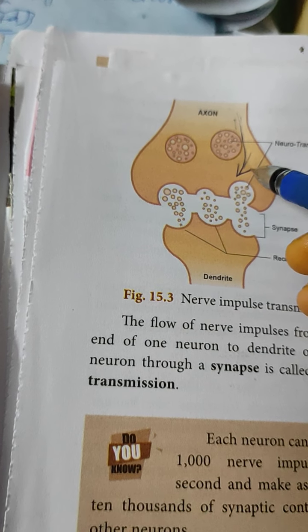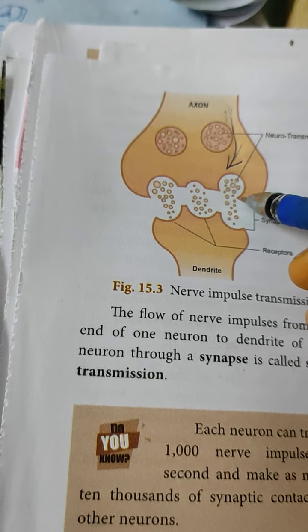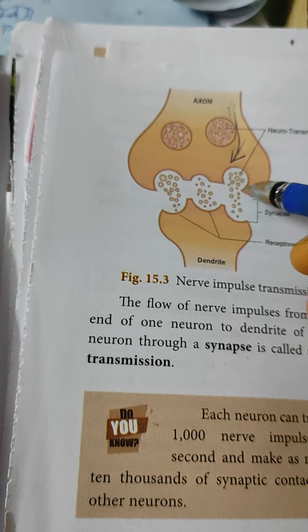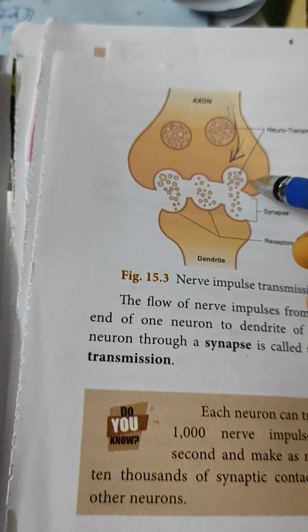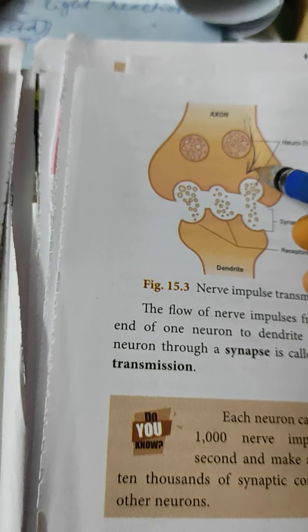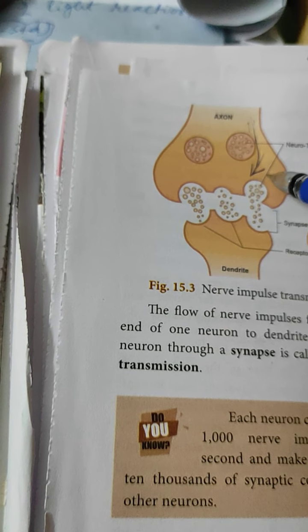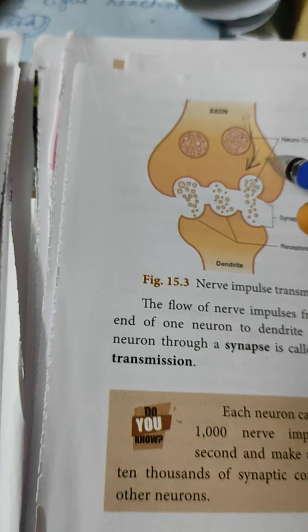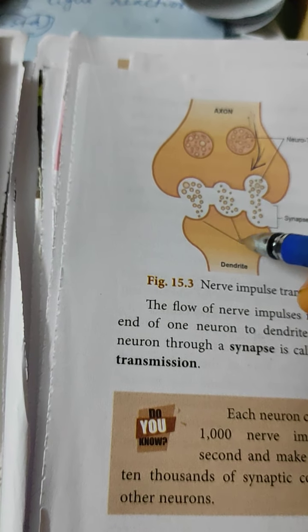Conduction of stimulus will be taking place. Ultimately it will reach the tip of the terminal axon, which is a more or less swollen structure called the synaptic knob. Through the axon, the impulse will be passing as electrical current, electrical impulse. From there, it will reach the next neuron.